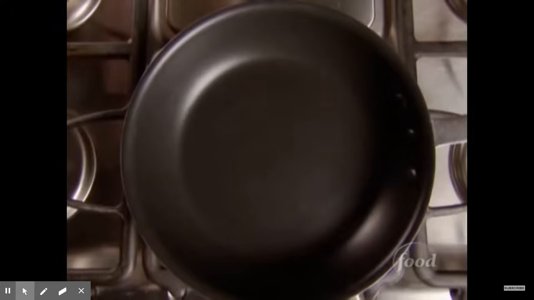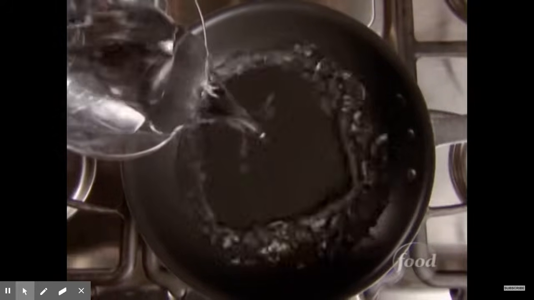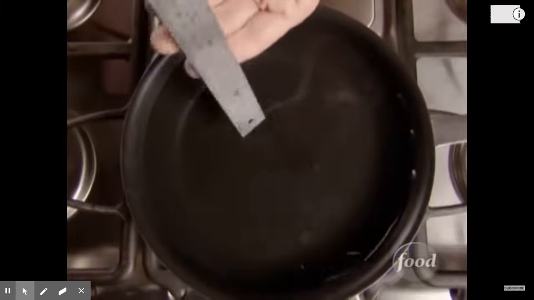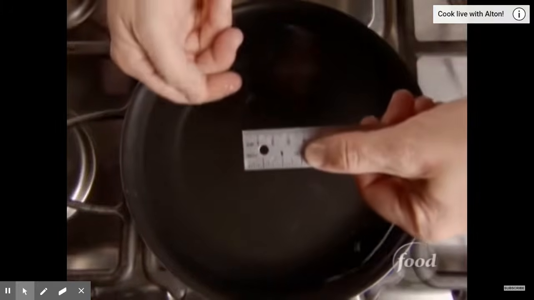Let's begin with your pan. A wide non-stick skillet is perfect for egg poaching because it gives you room to work and a nice slick surface for the eggs to settle on. You're also going to need 1.5 inches of water, no less and no more, and you're going to need to bring it to a bare simmer.